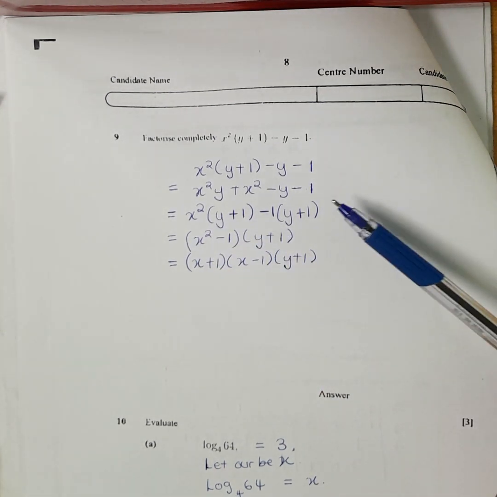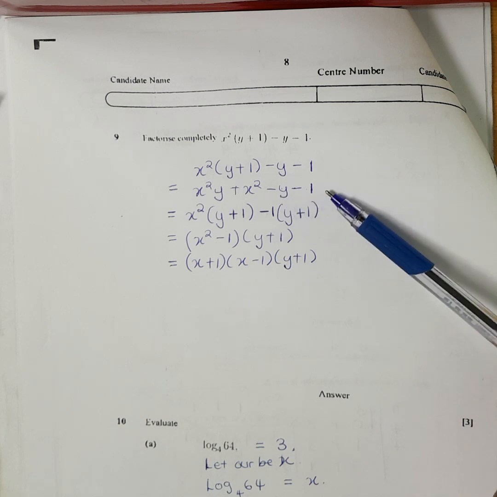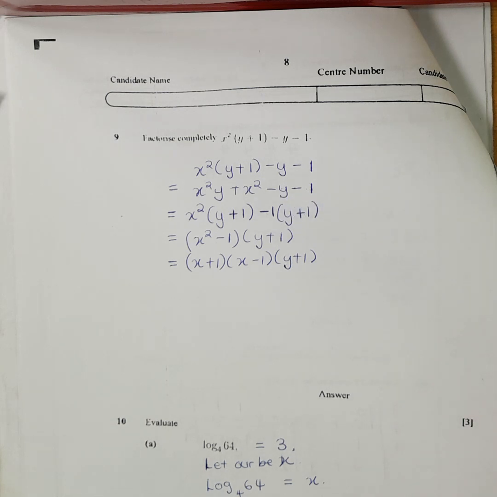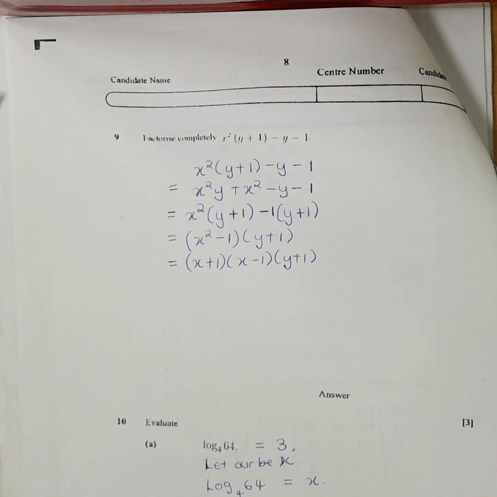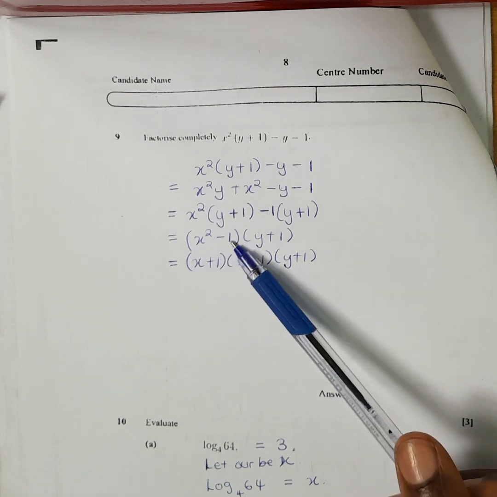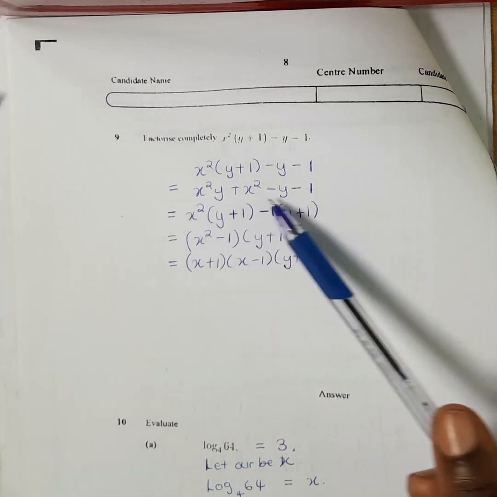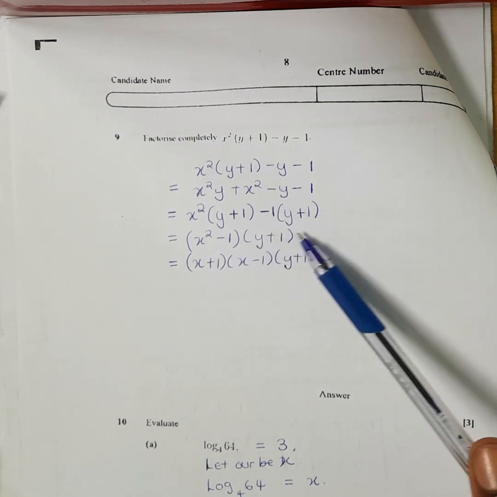And then if we factorize minus y minus 1, the highest common factor is minus 1. We factor it out so that we are going to have minus 1 times y plus 1. And then after that, we now have common factor, which is y plus 1, and x squared minus 1. So we write x squared minus 1 times y plus 1.